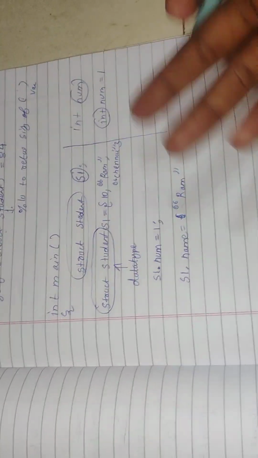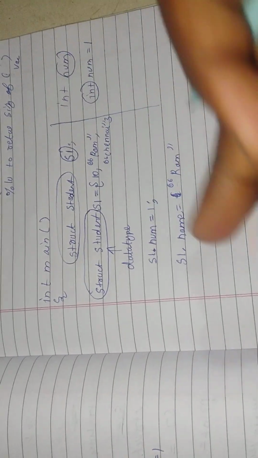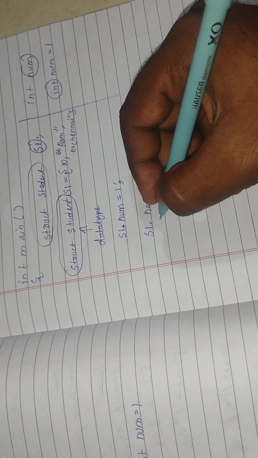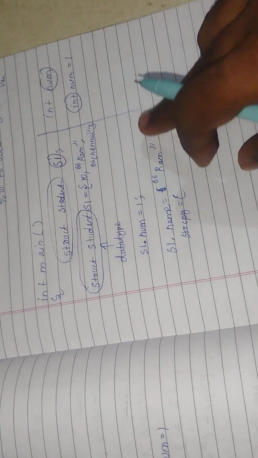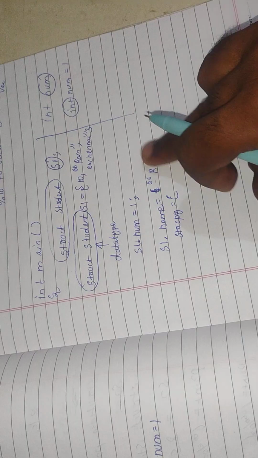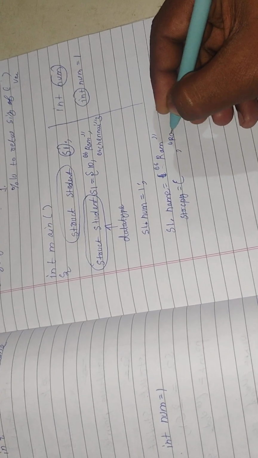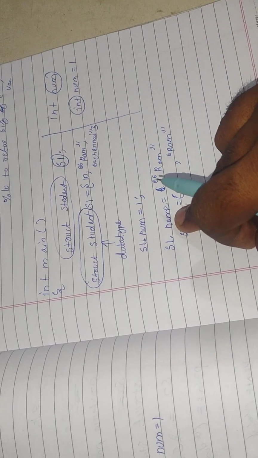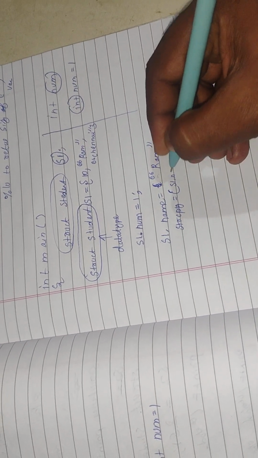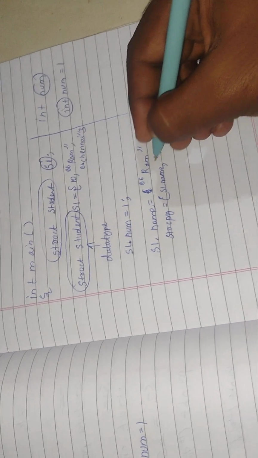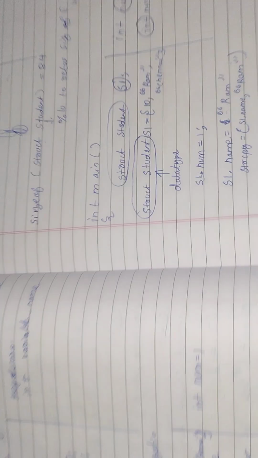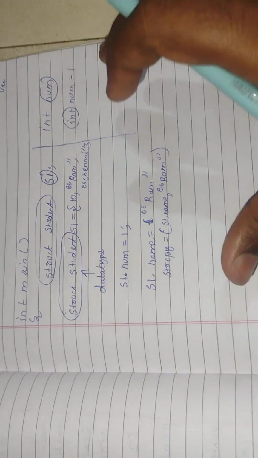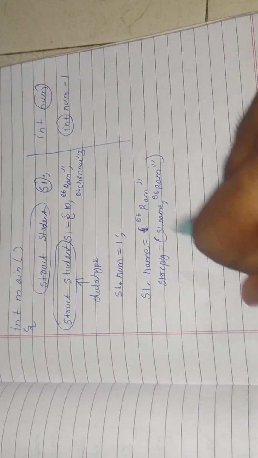We can't do it like this, that's not the way. So how can I do this? We can use string copy. What is the source? Ram is the source. Where do I need to copy? I need to copy into s1.name. This is how we can give a name for this structure. Okay, this is how it works. Simple.